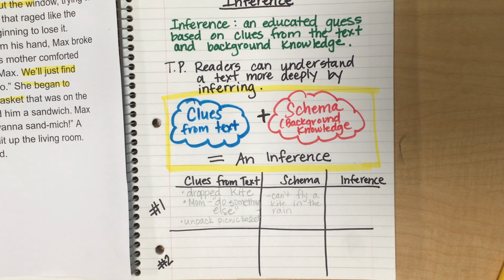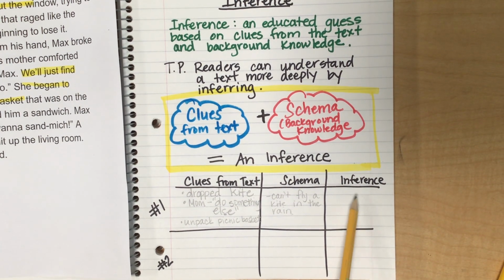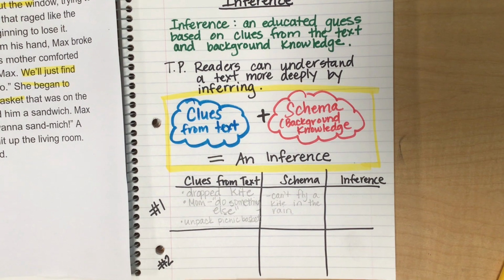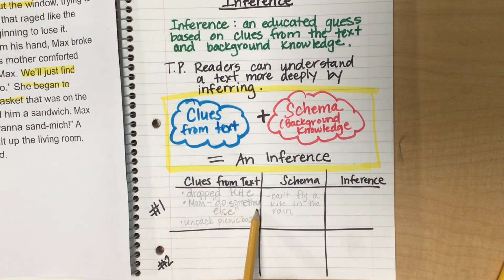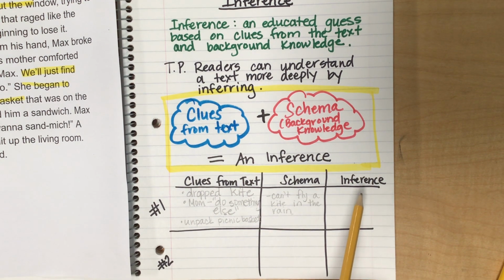Okay, when he said he stared blankly out the window and that he was trying to contain his emotions, I could say that I think when you're disappointed, you try and control those emotions. So let's see, what inference can we make? He dropped his kite. Mom said, we're going to have to do something else. She unpacked the picnic, and we know you can't fly a kite in the rain. So what can we infer about what was going on?